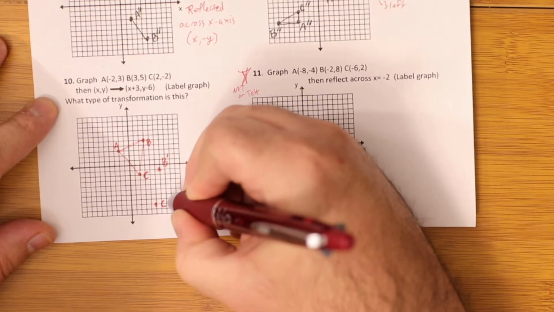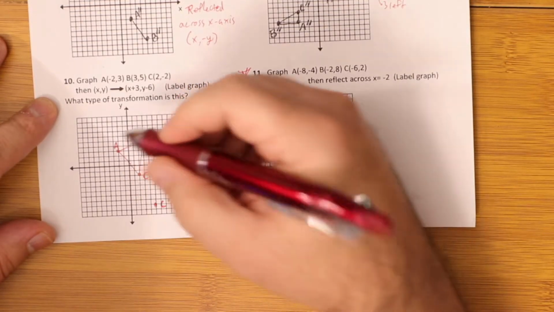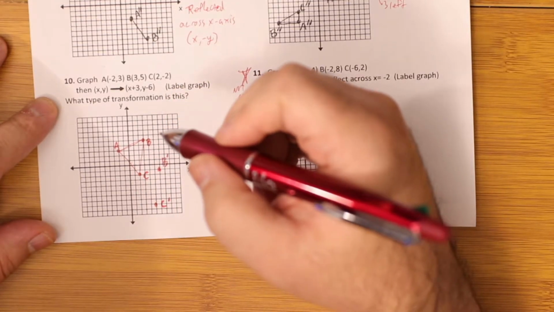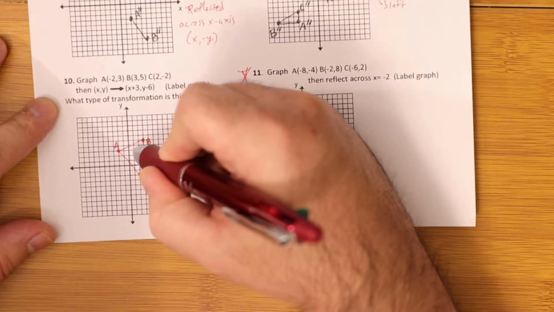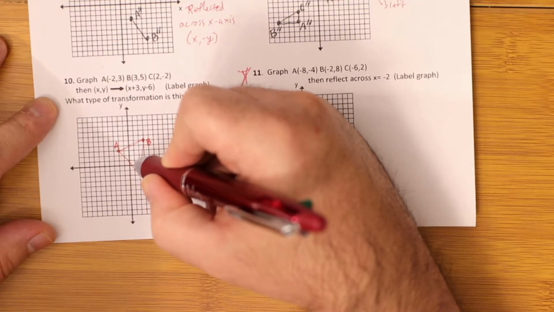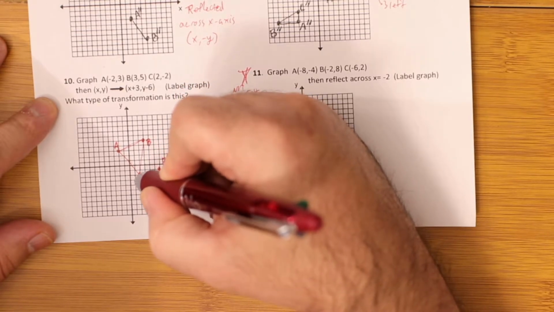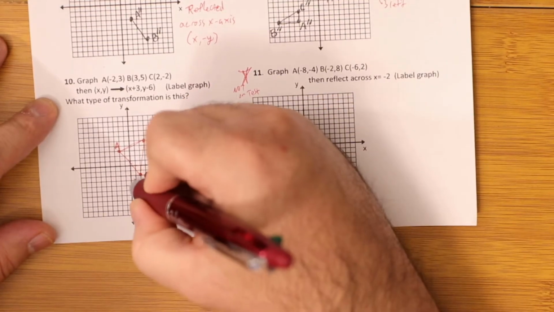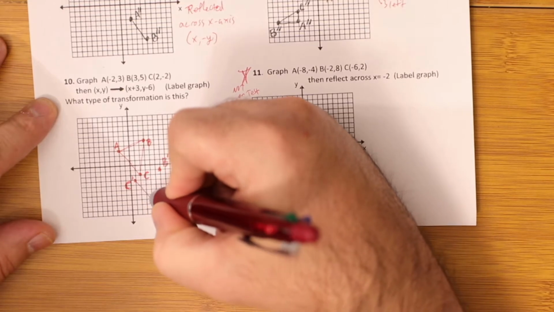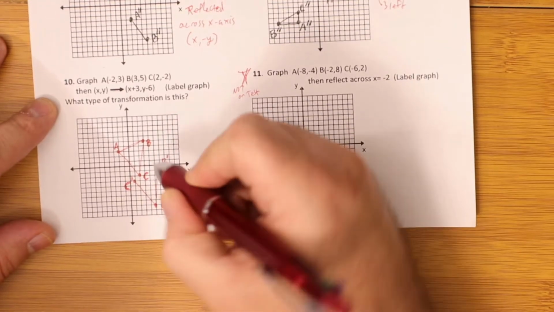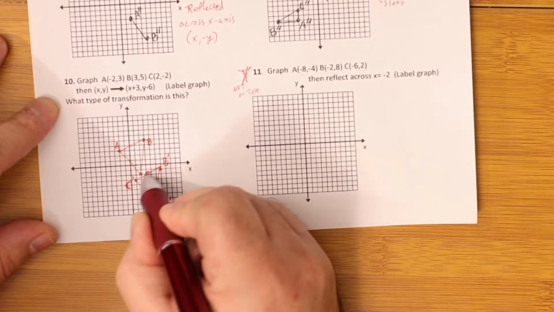There's C prime. And then A. 1, 2, 3. 1, 2, 3, 4, 5, 6. And that would be your A prime. And that triangle goes like this.